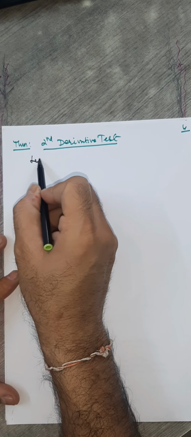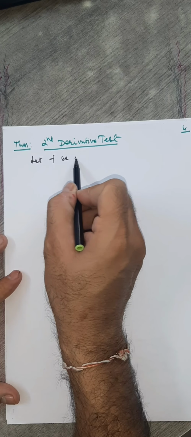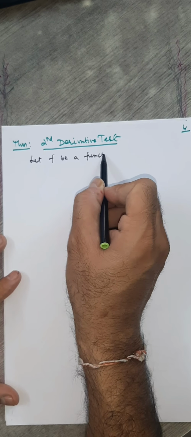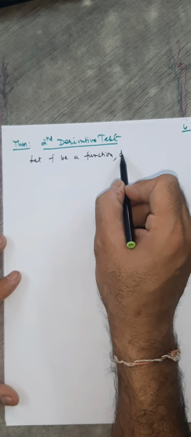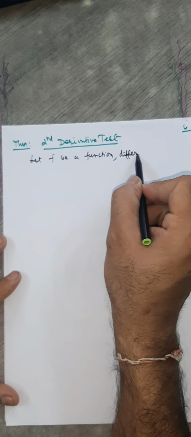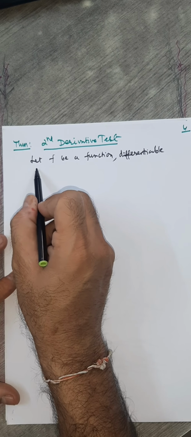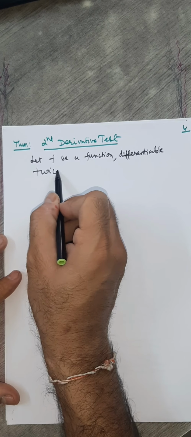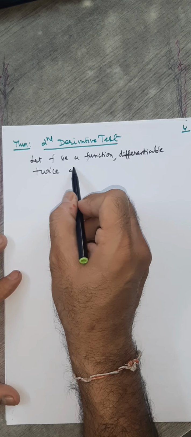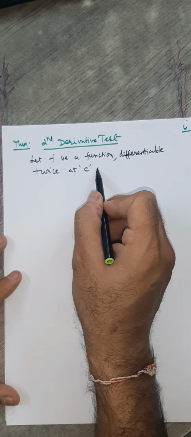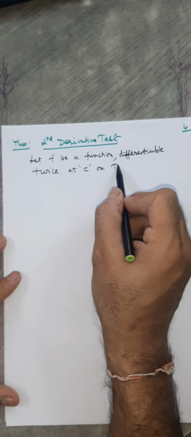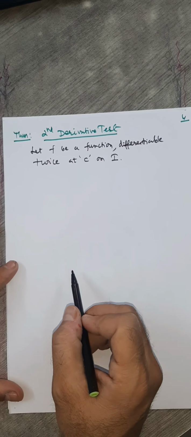So we start with a function. Let f be a function differentiable twice, so you can find the double derivative at c on interval I. So I is an interval.